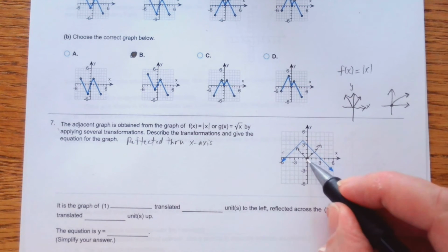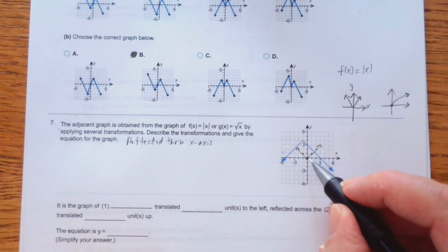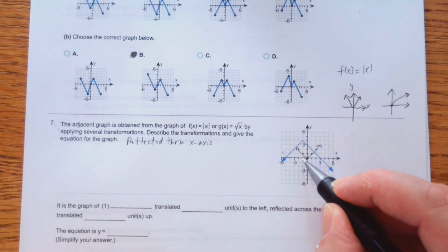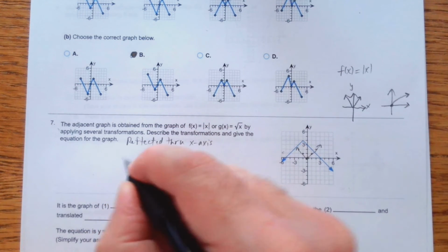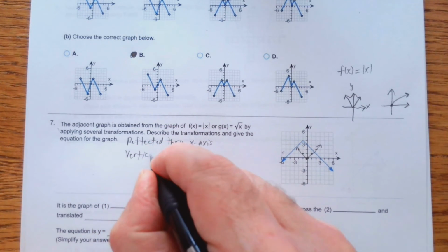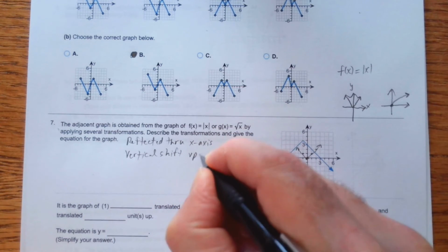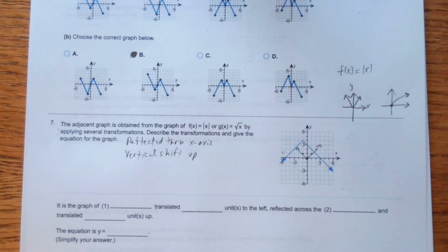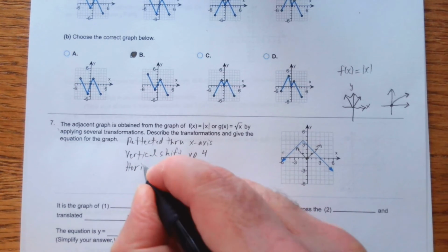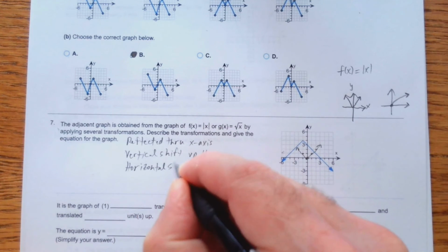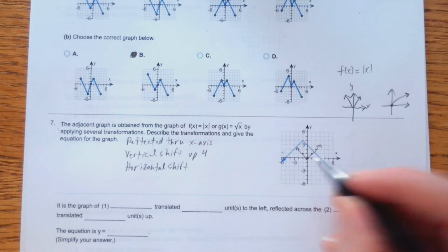So if you reflect it, it would look like that. It'd be going down, and that's the shape we have here. But notice we also have gone 1 left and up 4. So it's a vertical shift, we said up 4. Whoops, I lost my light there. And a horizontal shift, and that's left 1.